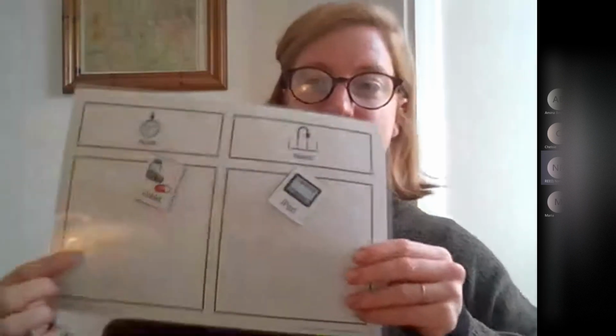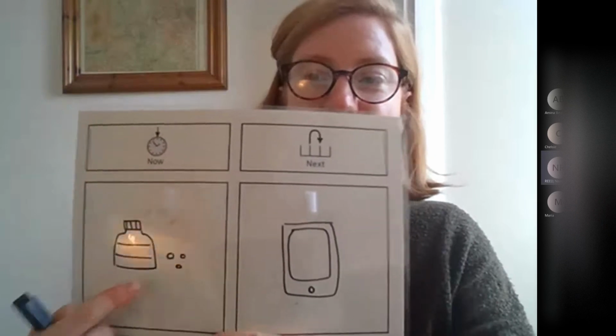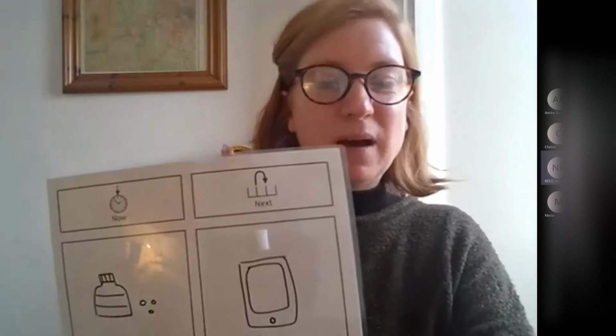And what you can also do, when you've laminated something, is draw on it using a whiteboard marker. So if you didn't have your symbols for tablet and iPad, I shouldn't have chosen tablet and iPad because they almost sound like the same thing, don't they? But if you've got a medicine bottle that always looks the same, and then next they're going to play on the iPad, you can always just draw them on. So it can look like that. So you can show your child, first of all, we're going to take our tablets and then going to play on the iPad.